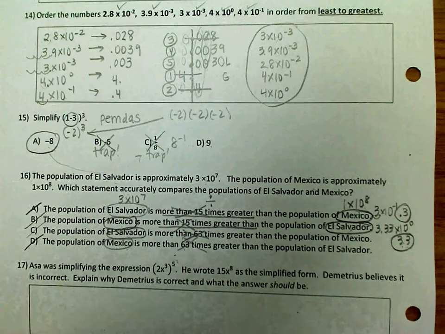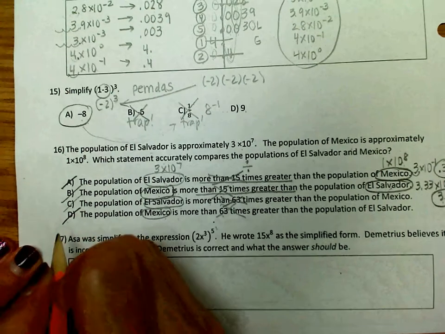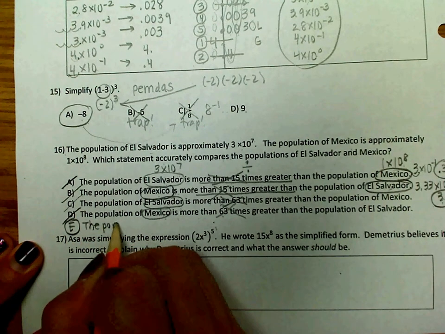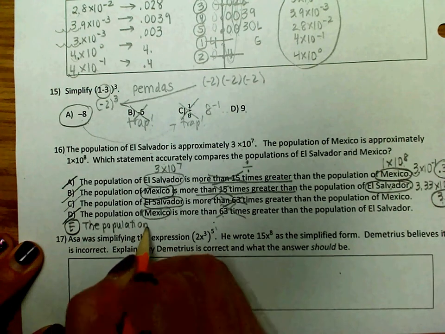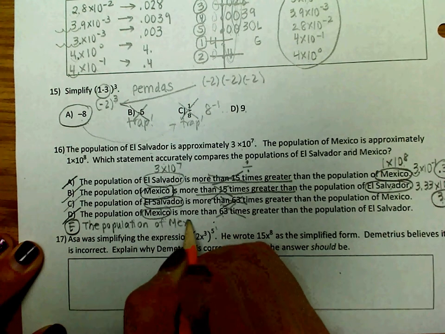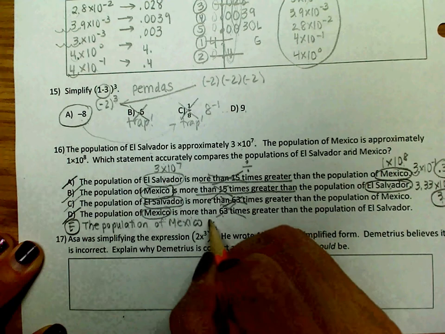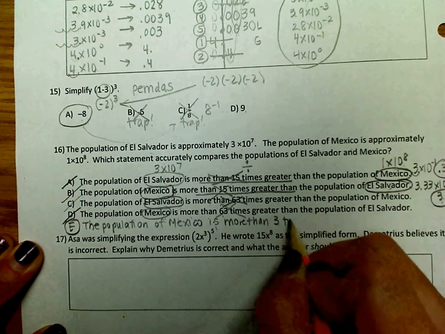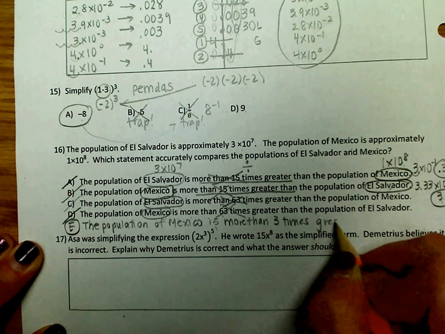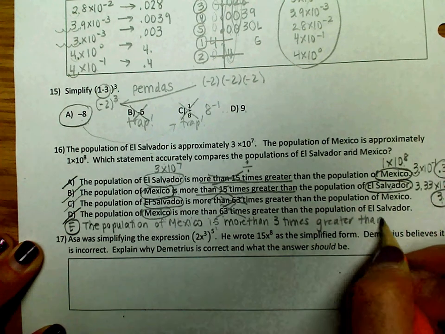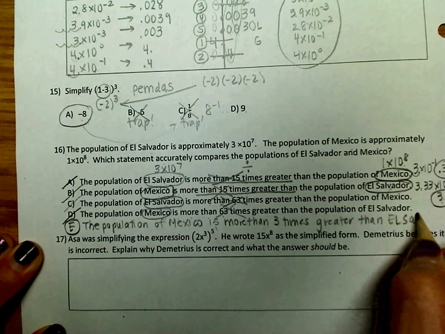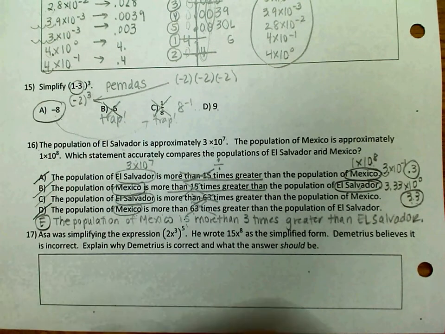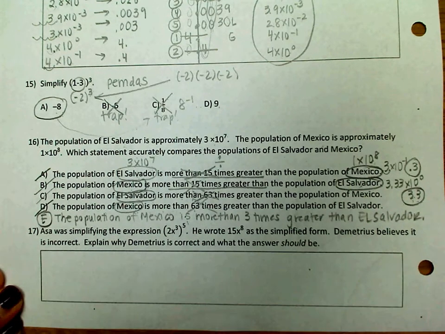So the correct answer choice would be, let's make our own E. The population of Mexico is more than 3 times greater than El Salvador. The population, but you know, I'm running out of room. So the population of El Salvador. Okay, if you didn't understand that, go back, listen to it again as often as you need.